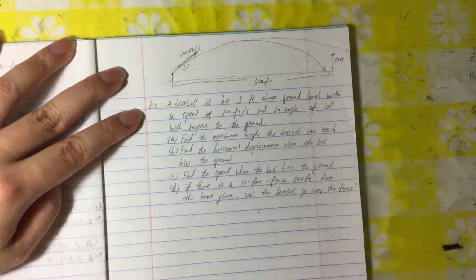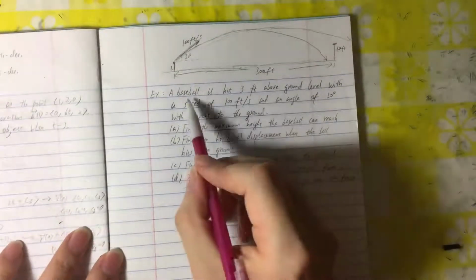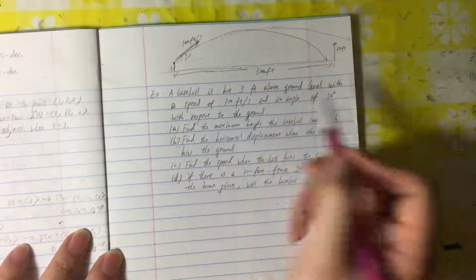First of all, let's write down the given information first, and then try to find the displacement. It's all about the displacement of this object. What do we know? A baseball is hit 3 feet above the ground.